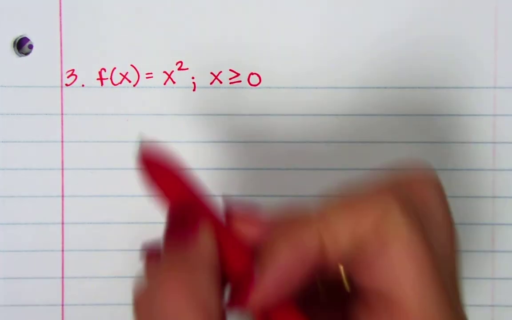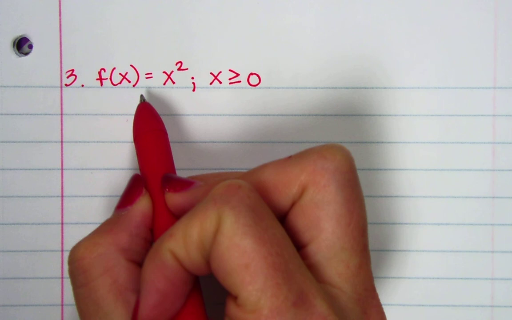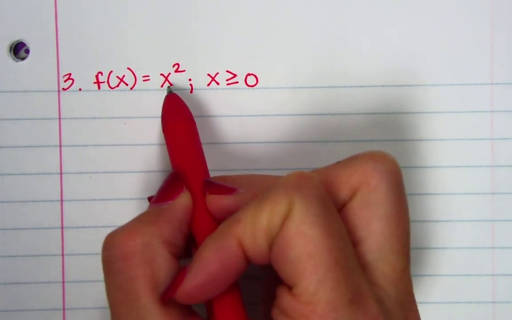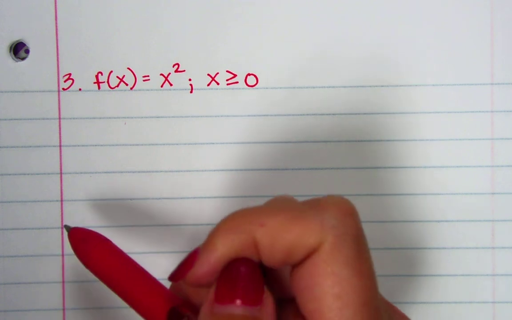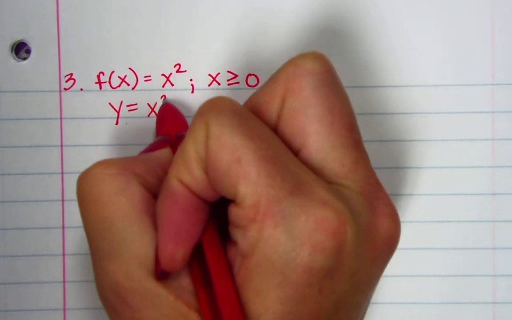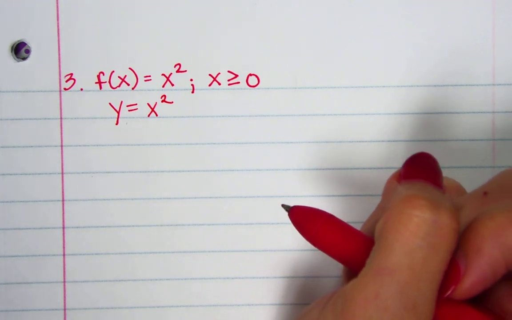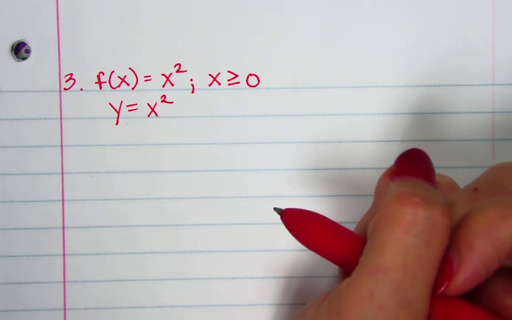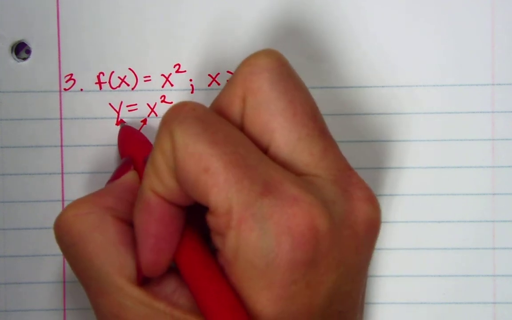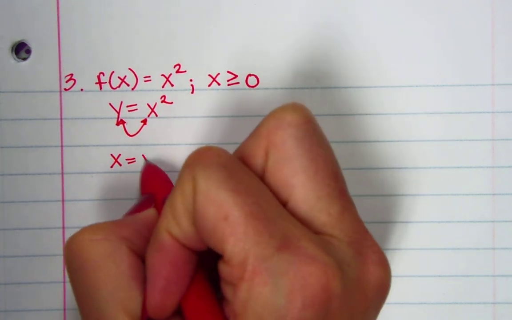So we've got f of x equals x squared. We're going to do it the same way as we did the other ones. What was our first move? All right, change f of x to y, exactly. Y equals x squared. Then switch x and y, exactly. Switch x and y. So now it's going to be x equals y squared.